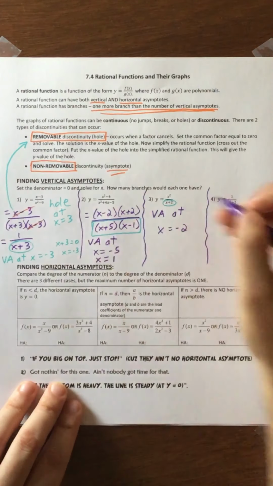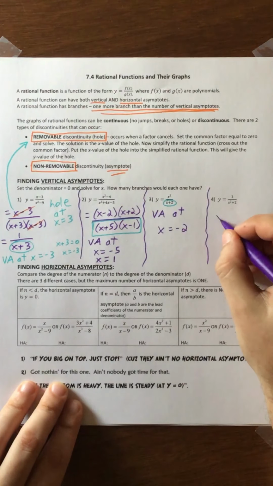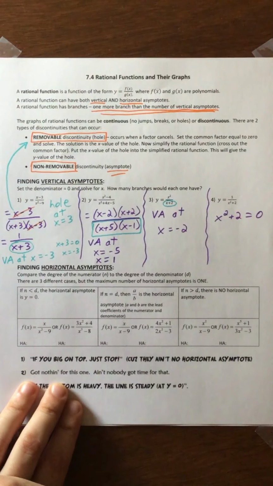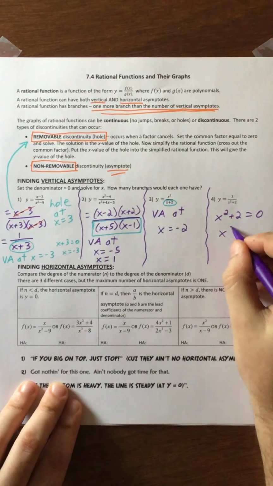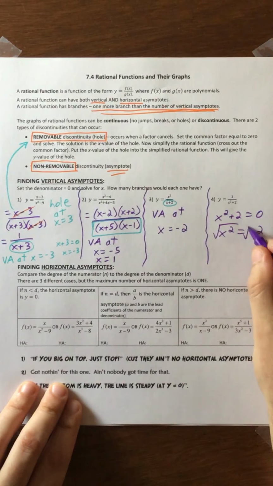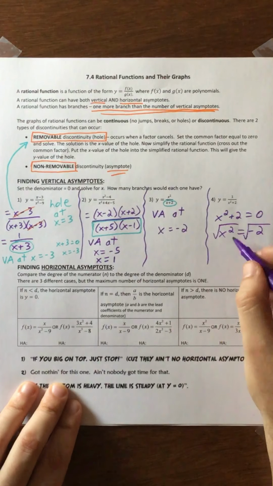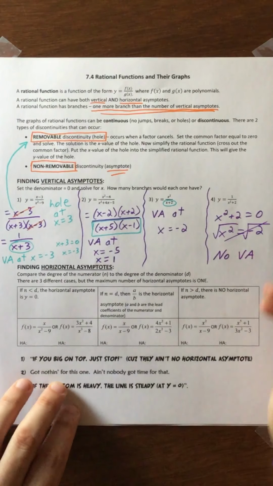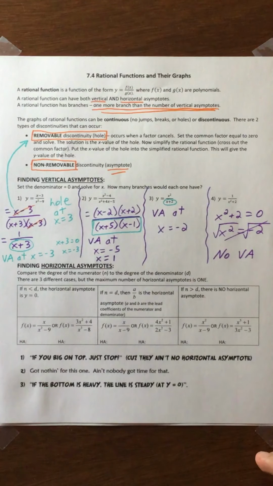And for number 4, no factoring can be done, so I want to think x squared plus 2 equals 0. The only types of numbers we're going to get are imaginary, because I would take the square root here. I can't have a square root of a negative number. So we have no vertical asymptotes. We're graphing in the real plane, so we don't care about imaginary.